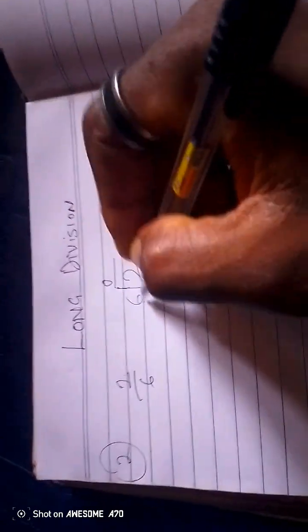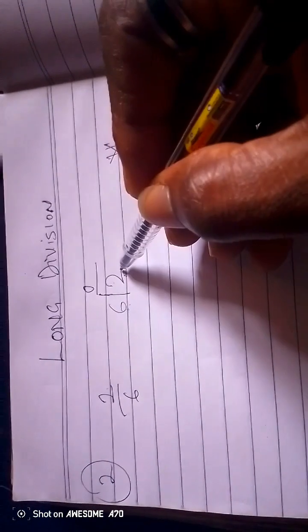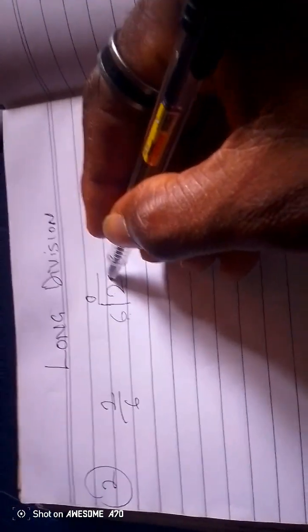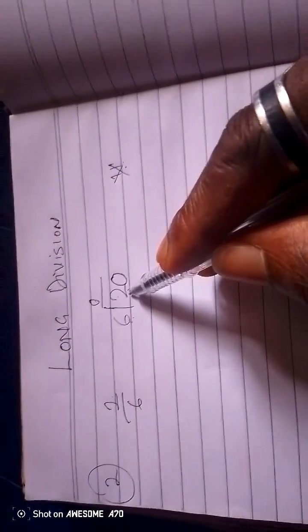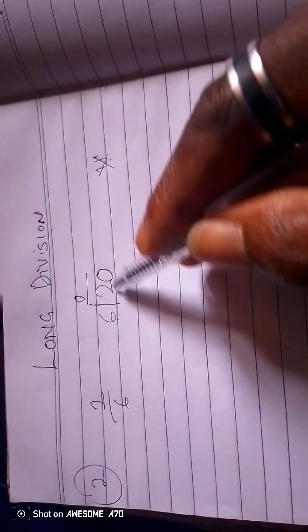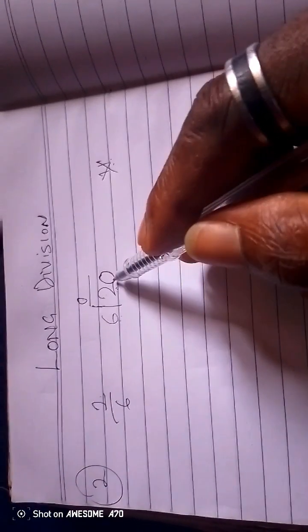So what are you going to do? You put 0. It's not possible for you to go. The common language is "cannot." Since this is not possible, we put a 0, and we now add 0 to this one. We now increase the number of units. Before we had only 1 unit, but now we have 2 units.